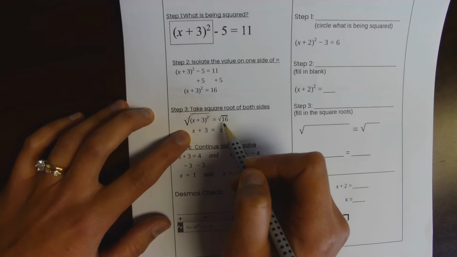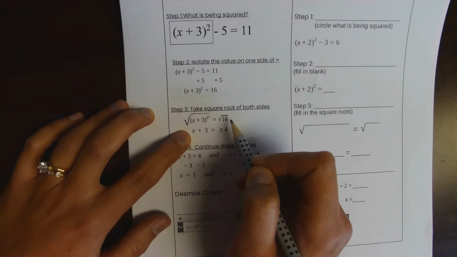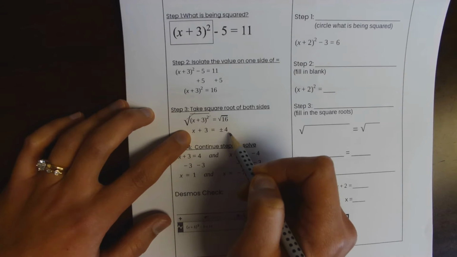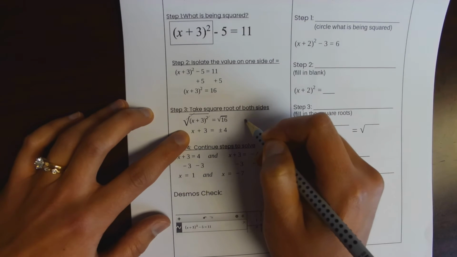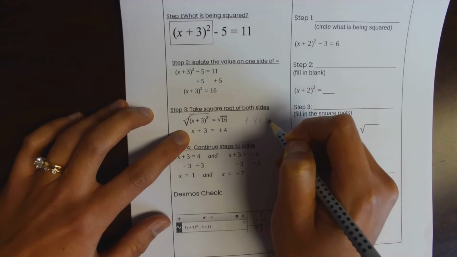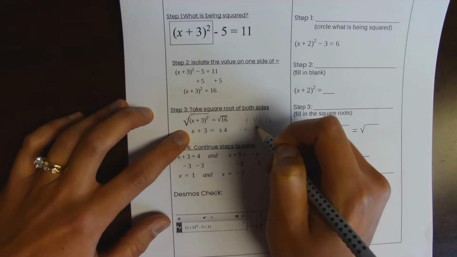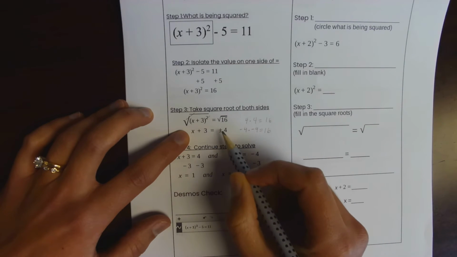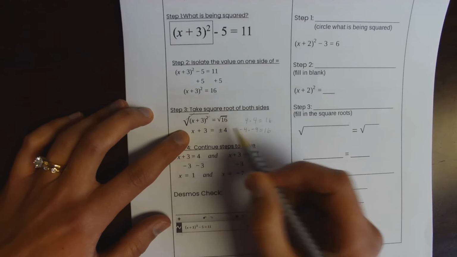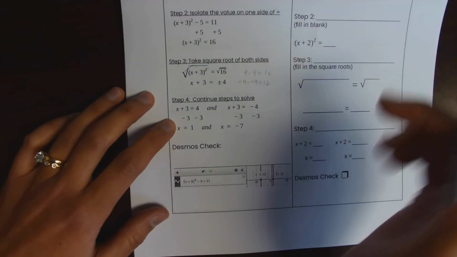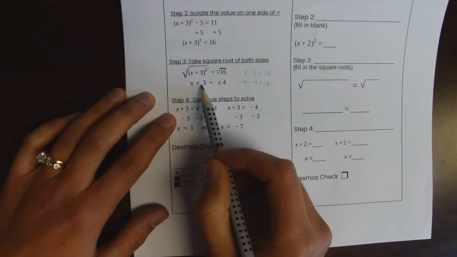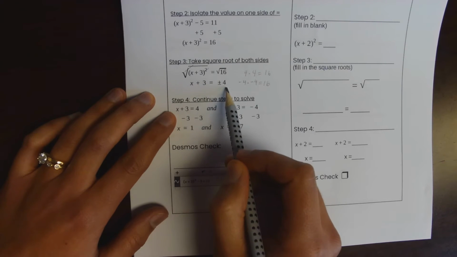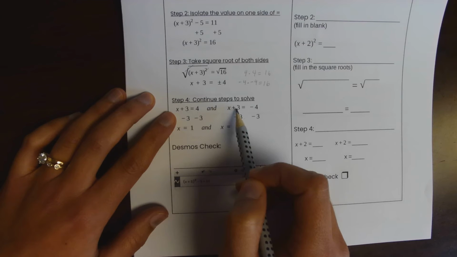For the square root of 16, this is where we have to be careful, because taking the square root of a number, it could be either positive or negative, because 4 times 4 would give you 16, and negative 4 times negative 4 would also give you 16. So that's why we have both possibilities. I wrote x plus 3 equals the positive 4, and x plus 3 equals the negative 4.